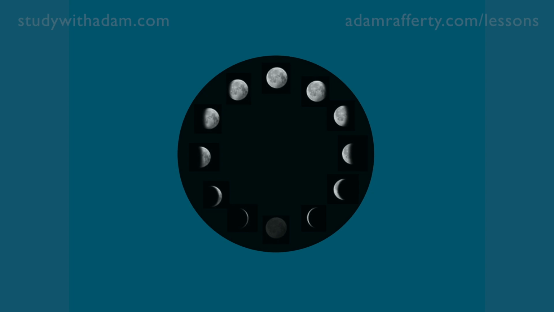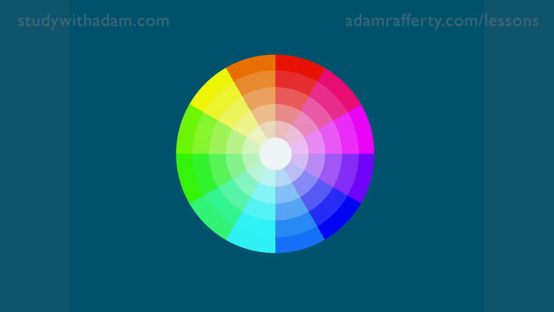Now I've got a couple other images of the natural order of things. One of them is color. Here's a 12-step color wheel, not to be confused with a 12-step program. It's a 12-step color wheel. And this shows us which colors are closely related. And it also shows us, like 12 o'clock and 6 o'clock, which colors are opposite. They're on opposite ends of the circle from one another.